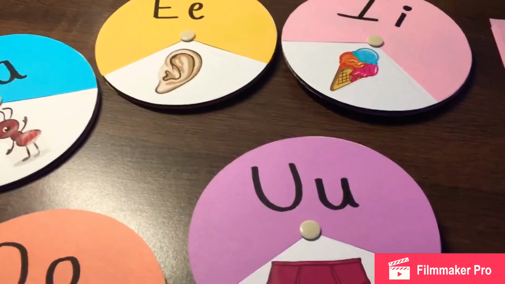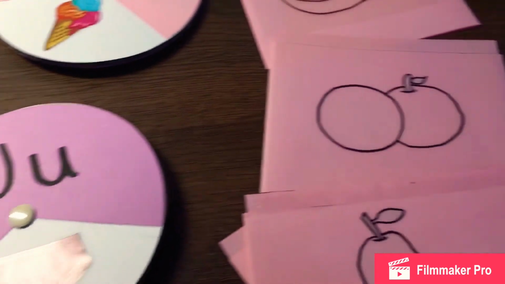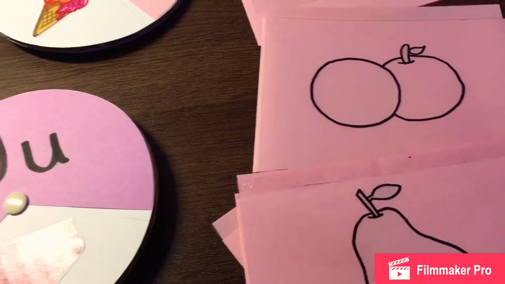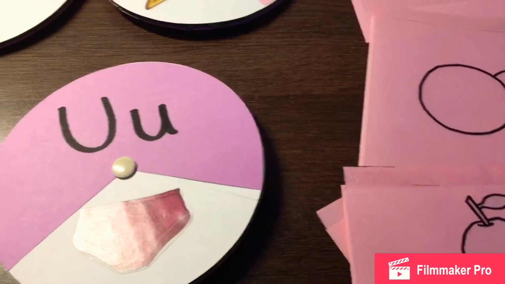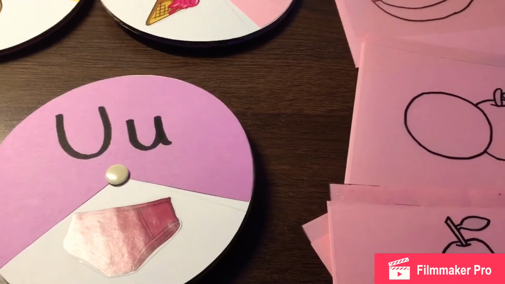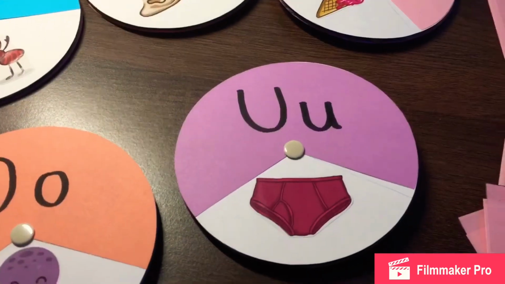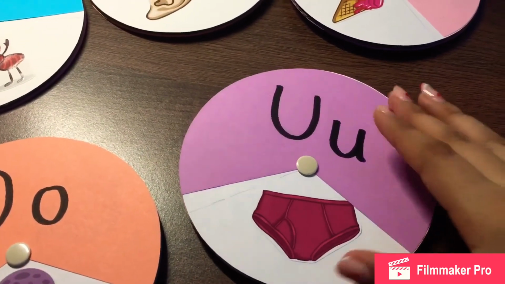For example, some sliders can be used to show pictures, while others can be used to arrange words. For these ones, I did the ones that show pictures.